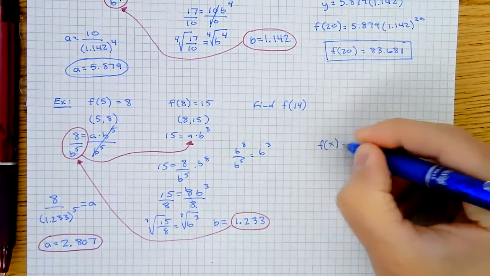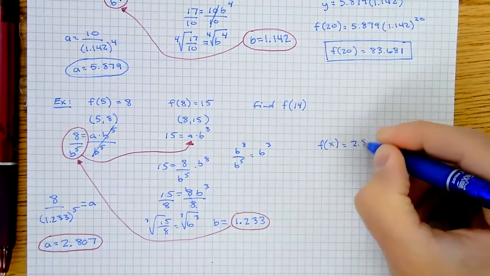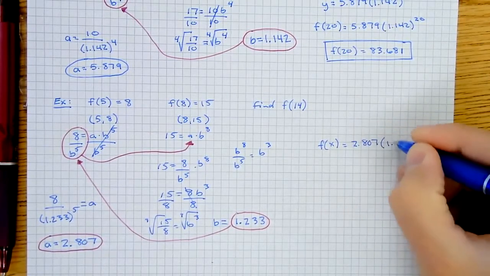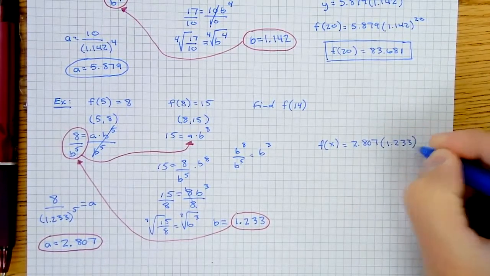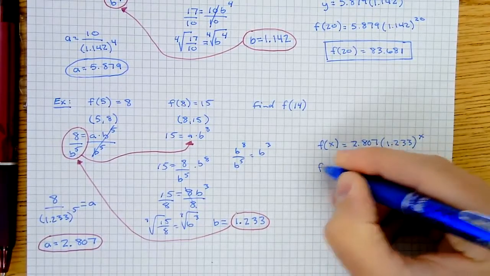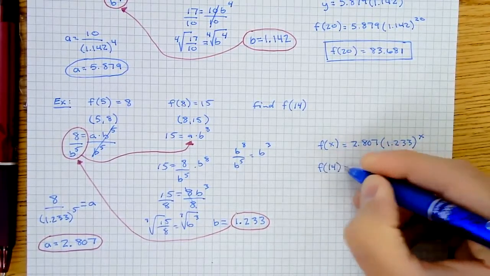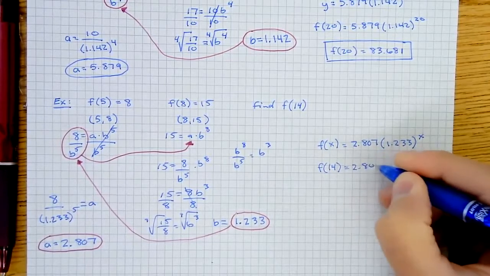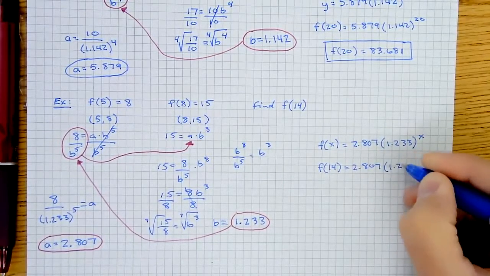Write our equation, f of x equals 2.807 times 1.233 raised to the x. f of 14 is what we're asked to find, so we're plugging that in for x.